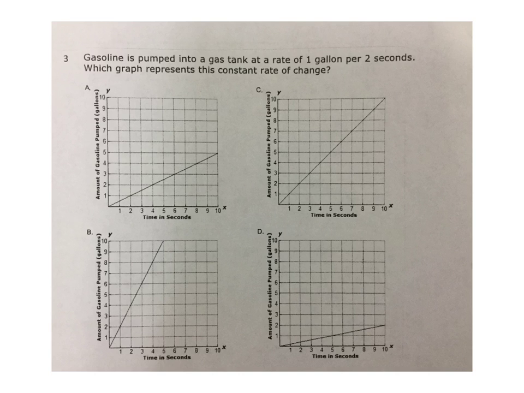Take a look at your graphs. The titles: your y-axis title says amount of gasoline pumped in gallons, and then your x-axis has a title, time in seconds. Choose which graph represents this constant rate of change.